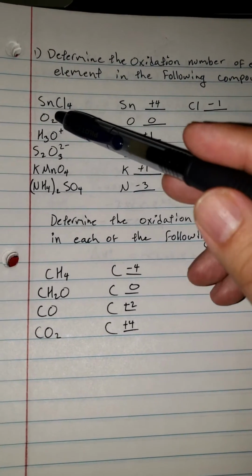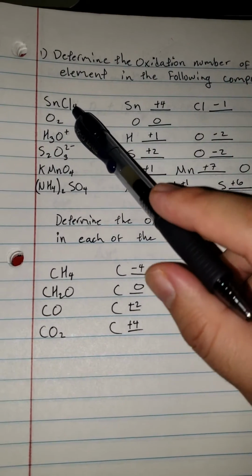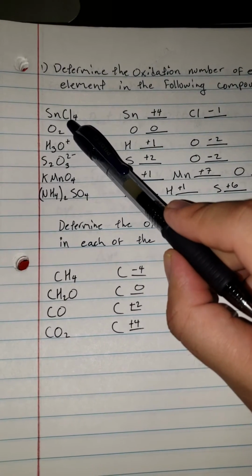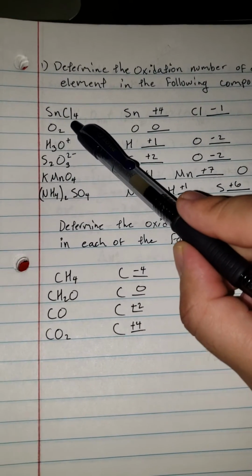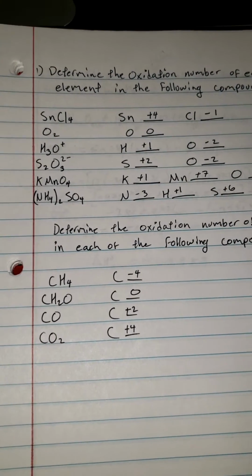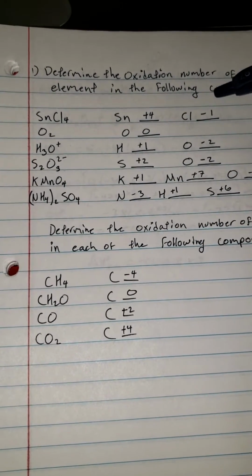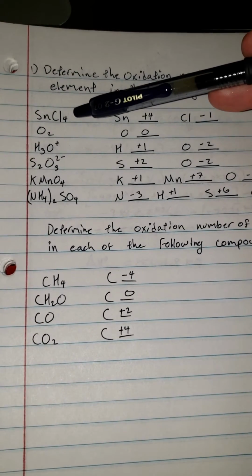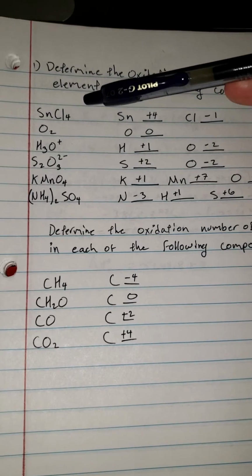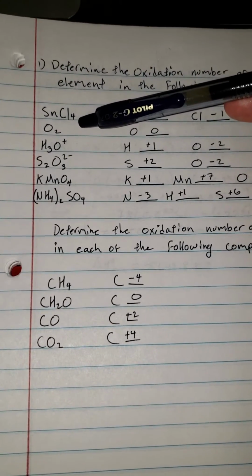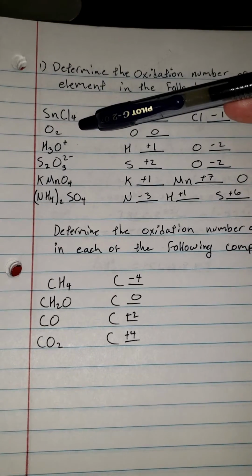So for SnCl4, chlorine being a halogen will prefer to be -1, and there's 4 of them, so chlorine would be -4 total, so that means Sn would be +4, as the charge is 0 for this compound. O2, as I stated previously, will prefer a charge of 0.